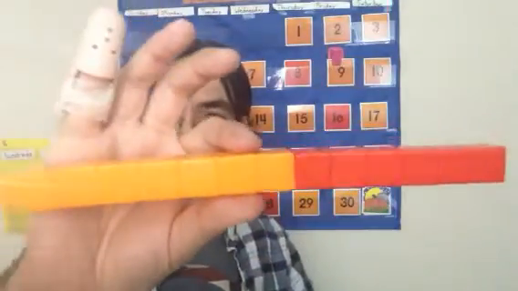Let's see what 6 plus 7 looks like. 6 plus 7. There it is. So let's count on. You know what? I'm going to start here. I just realized that this is 7. Okay, 7, 8, 9, 10, 11, 12, 13. So with my cubes, 6 plus 7 equals 13.